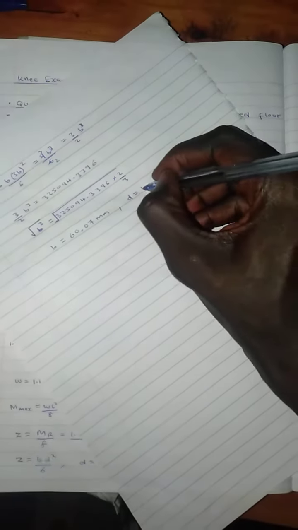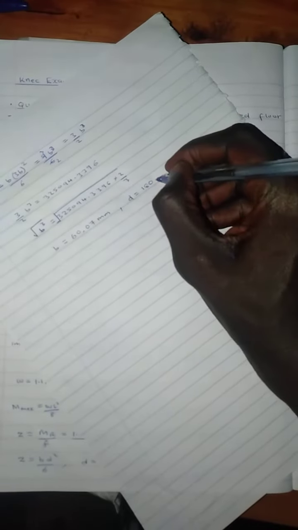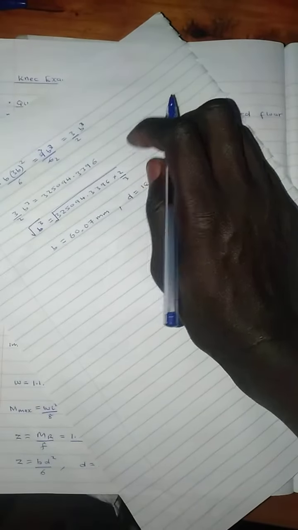That means that our D is equal to this one times 3, which will give us 180.20.